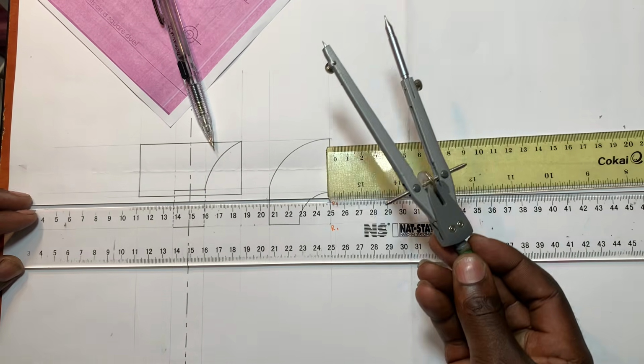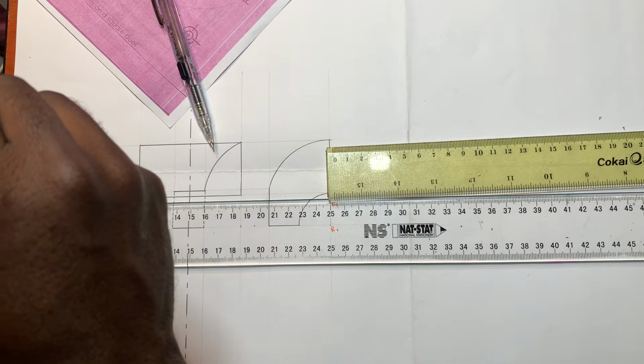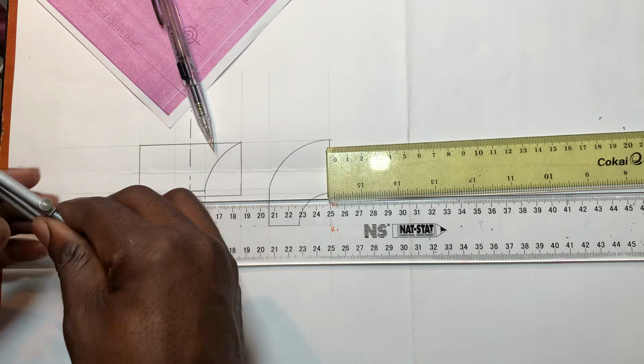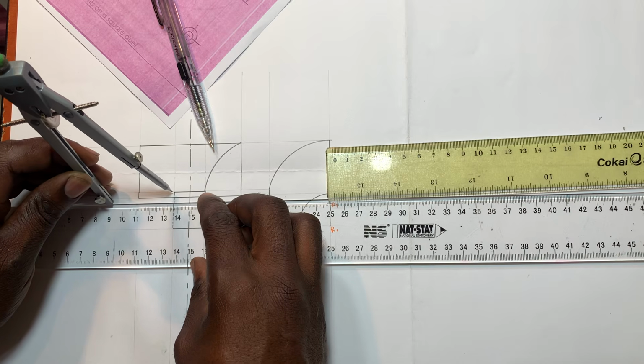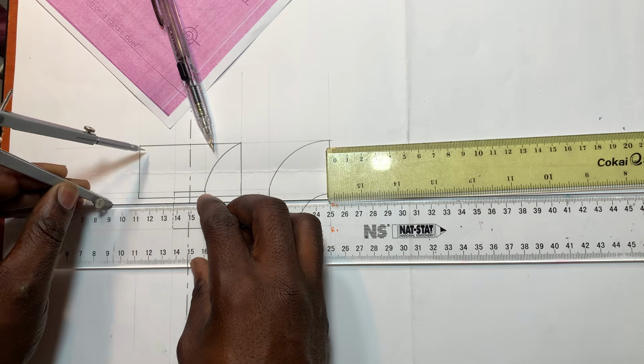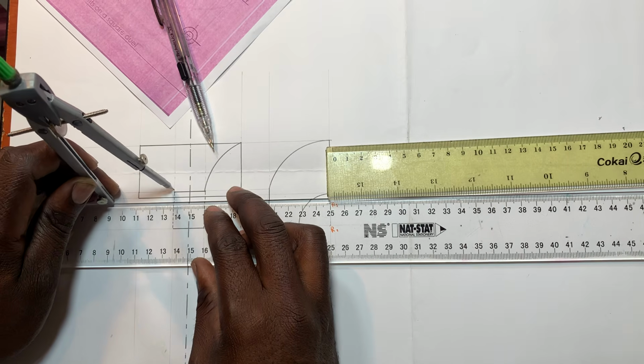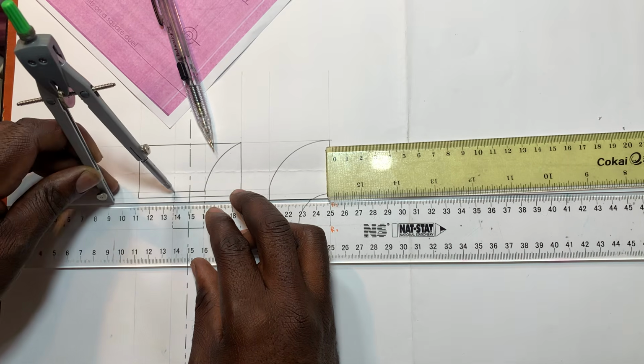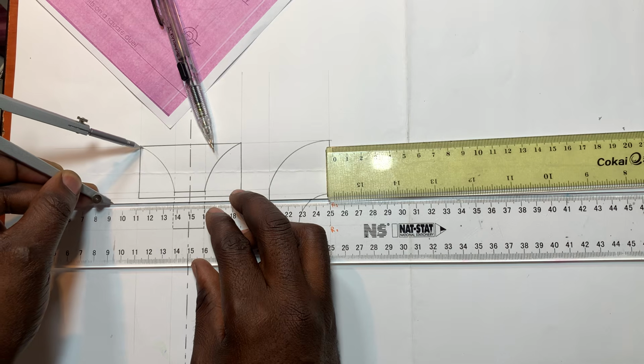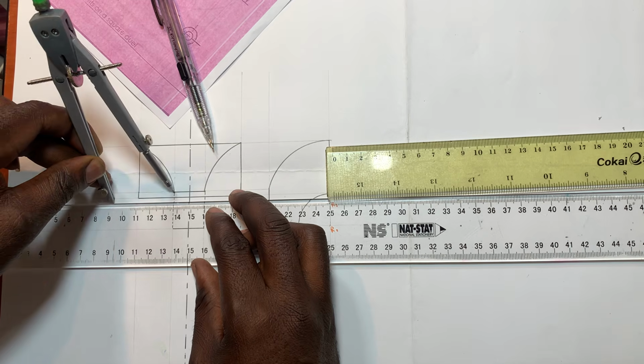So since I've gotten it, I can now use my T-square on the other side. Understand? On the other side, relying on the T-square. So I can go up a little bit. So there you go. Get it dark.